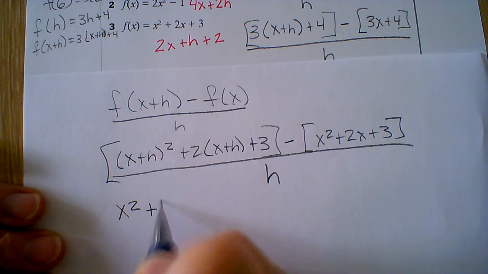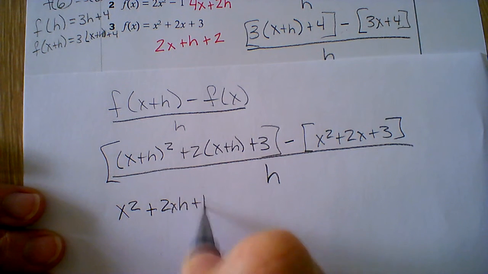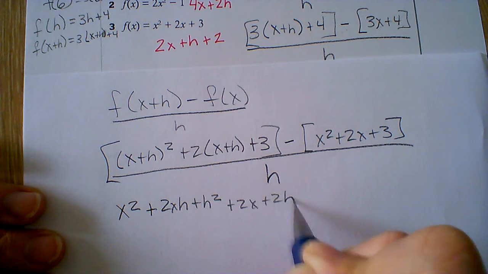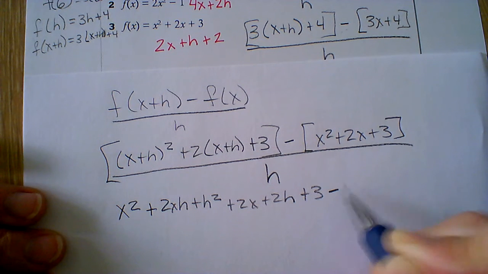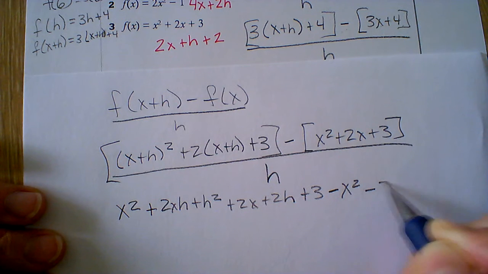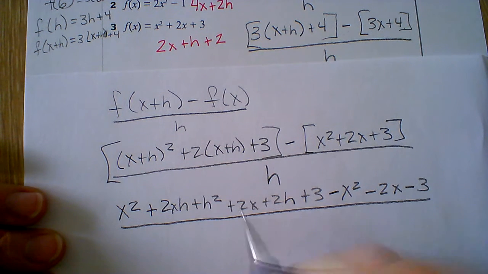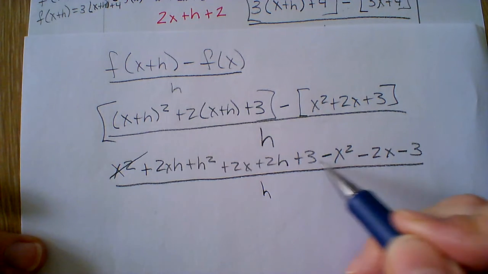All right, so x squared plus 2xh plus h squared plus 2x plus 2h plus 3 minus x squared minus 2x minus 3, all over h.